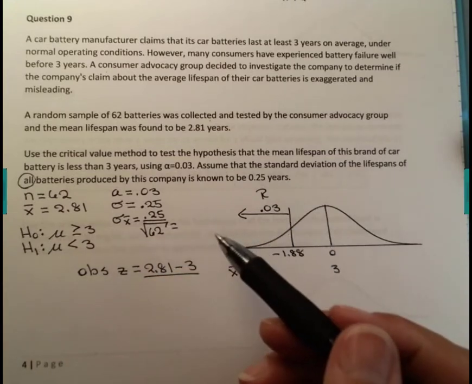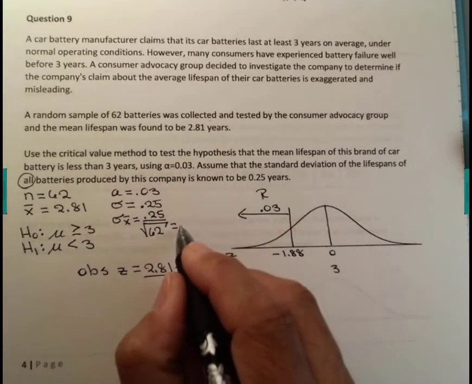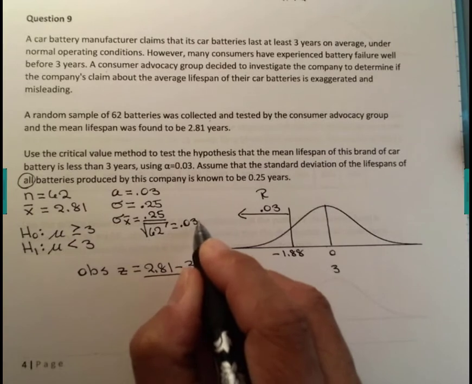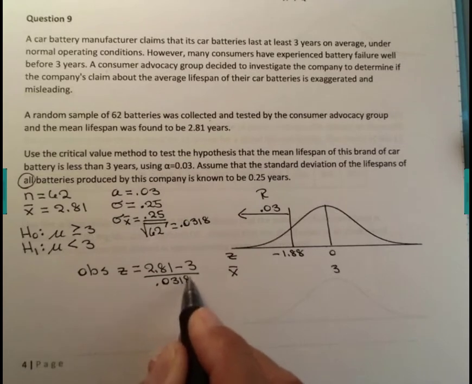So I'm going to take 0.25, and I'm going to divide it by the square root of 62, and I'm going to go to 4 decimal places. You should always do that with these standard deviations, and come up with 0.0318.